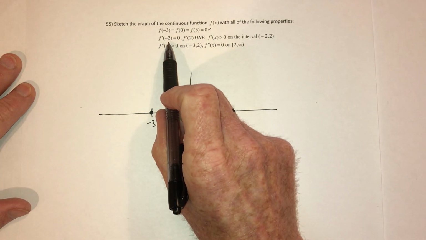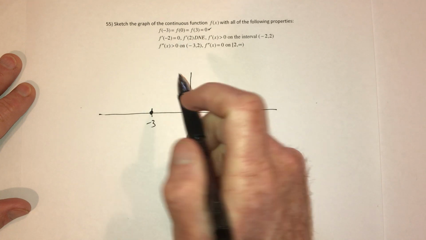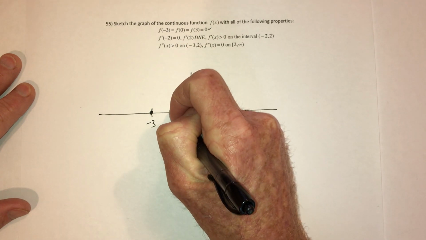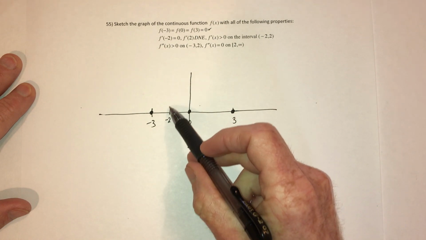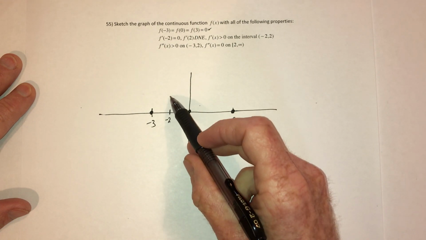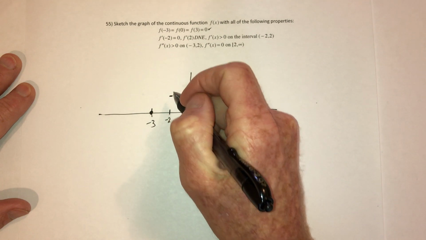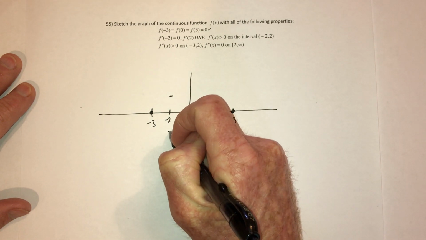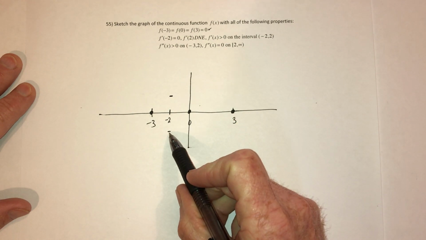Next, at -2, the derivative equals 0. So that means that there's a horizontal tangent line. So it doesn't tell me where the point is. Is it down here or is it up here? But it's going to be a horizontal tangent line. So maybe it's supposed to be up here, maybe it's supposed to be down here, but it needs to be a horizontal tangent line.